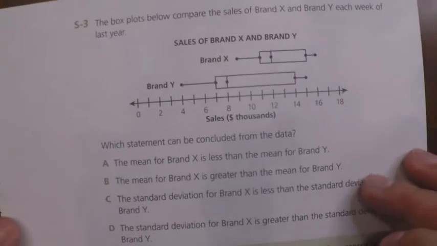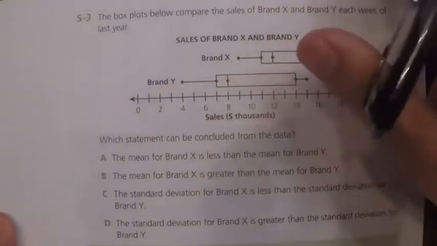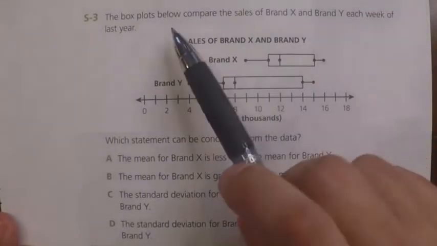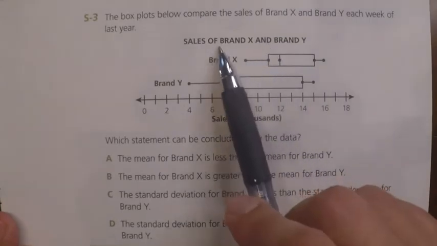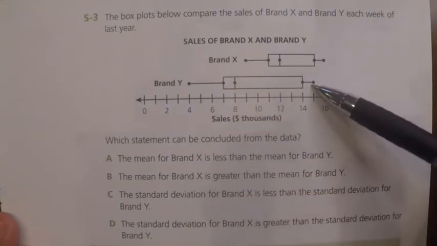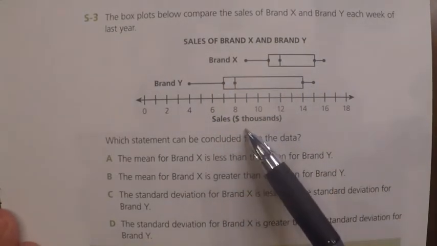All right, taking a look here at sample 3. So sample 3 is analyzing 2 box plots. So here we have the sales of brand X and brand Y. So this is sales in thousands of dollars.